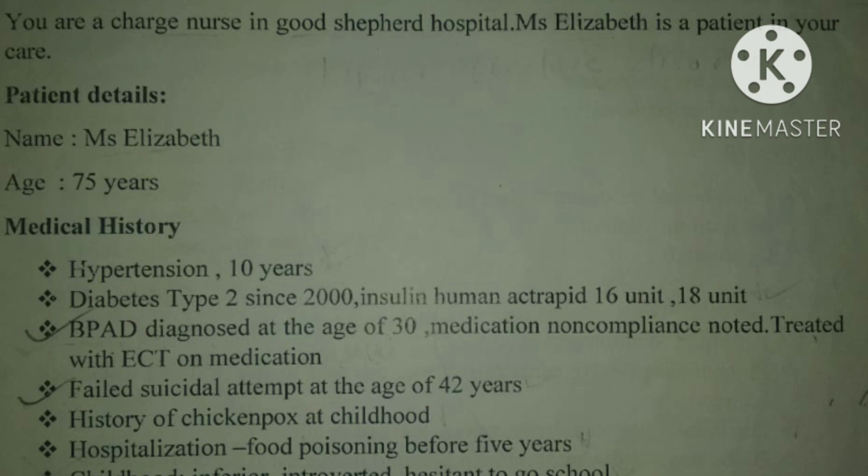I am writing to refer Miss Elizabeth, who has altered mental status. Then what's the requirement? She requires your further assessment and management before her discharge tomorrow.